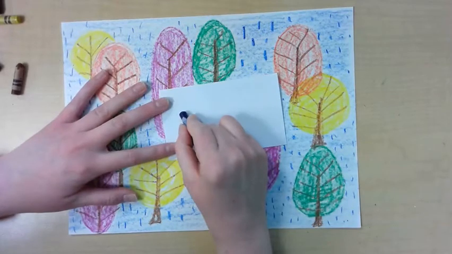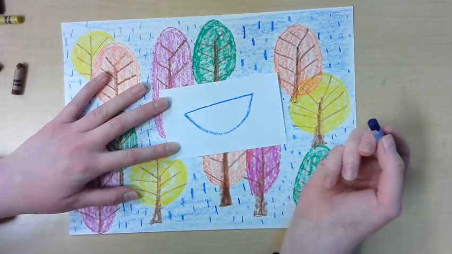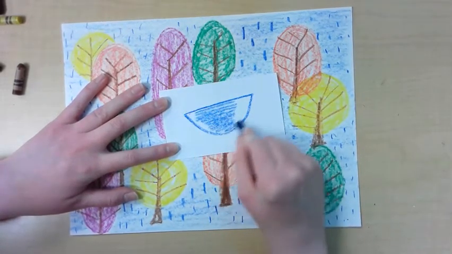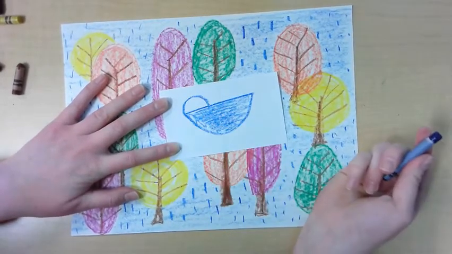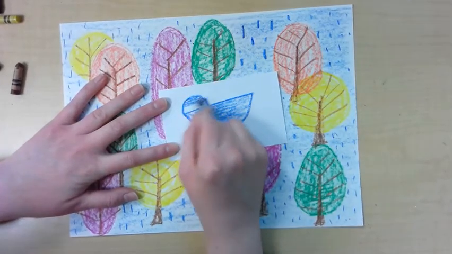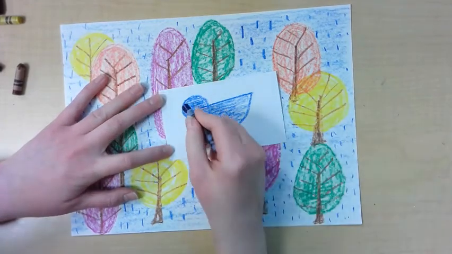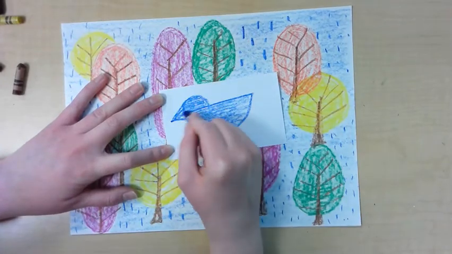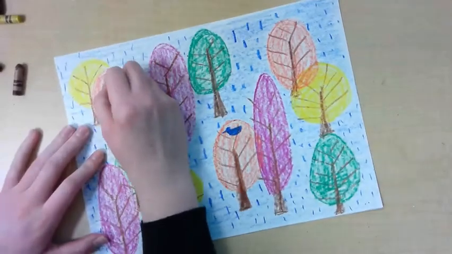So to make my bird, I made a half moon, kind of looks like a watermelon or a smile. Fill it in and add a loop on top. So another half moon, but it's really small and it's upside down. Color that in. That's the head, and then don't forget the beak. So a triangle. And there you have a really simple little bird, and you can put your bird in a tree and you can add as many as you want to.